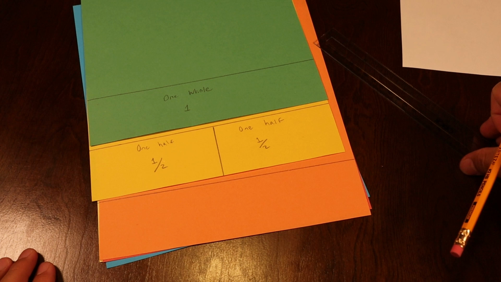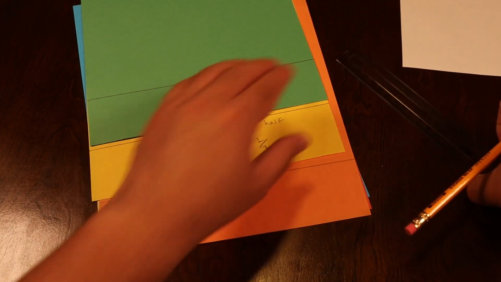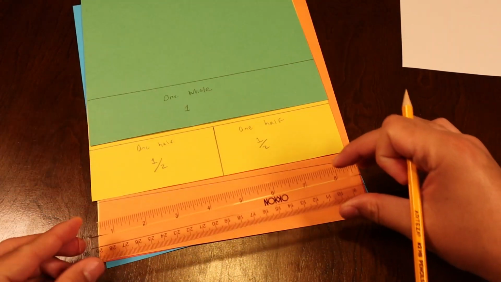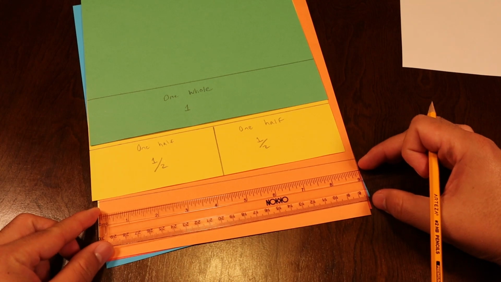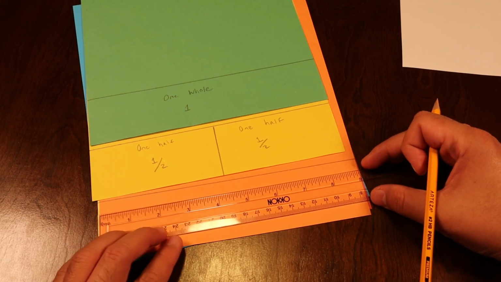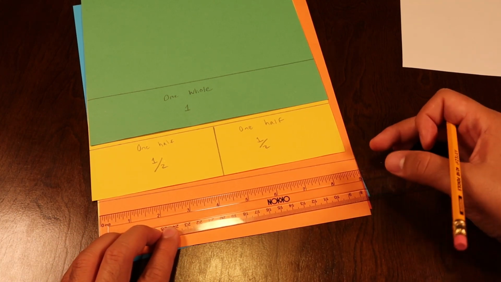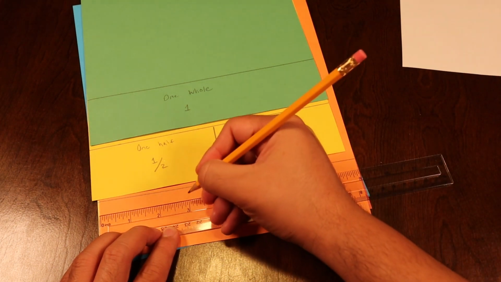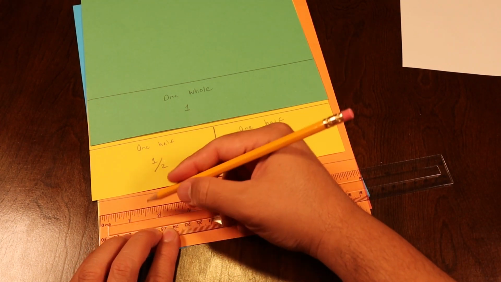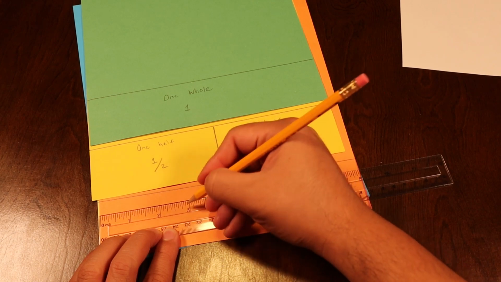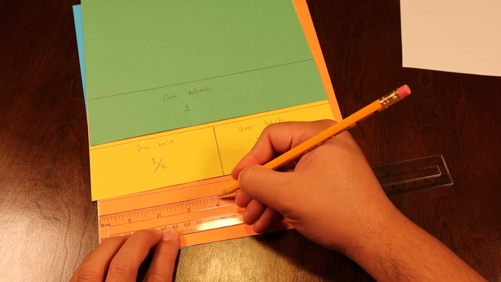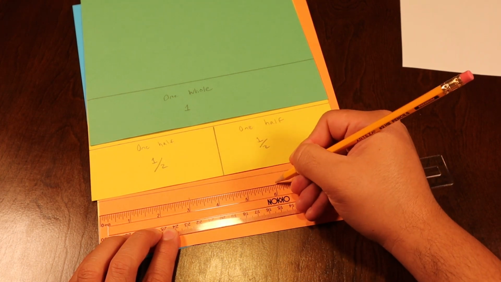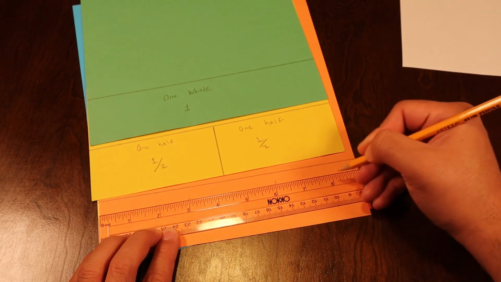The next visual bar model we're going to create is going to be for the 1/3. And again, we have a width of 9 inches. So if we divide this by 3, we're going to make a mark every 3 inches. So we have 1, 2, 3, 1, 2, 3, and then 1, 2, 3.